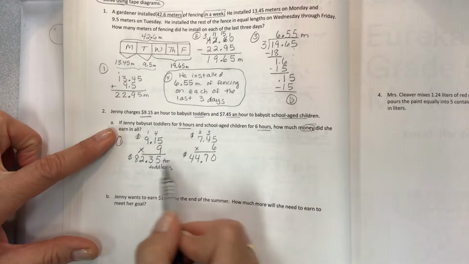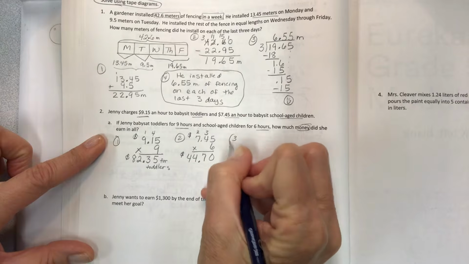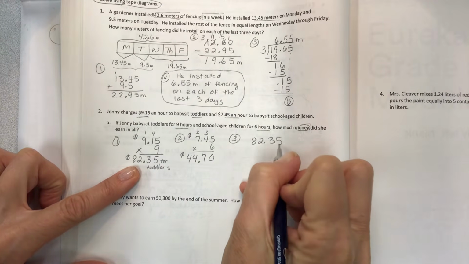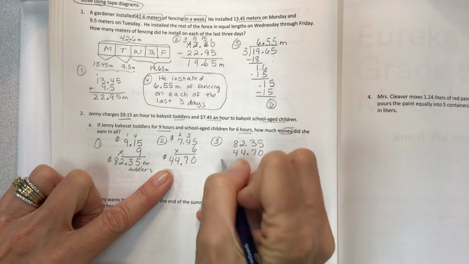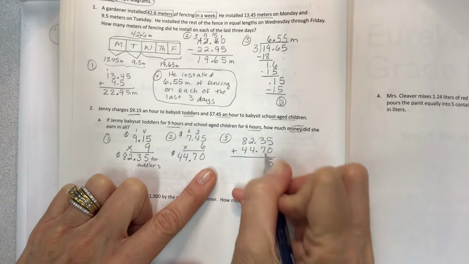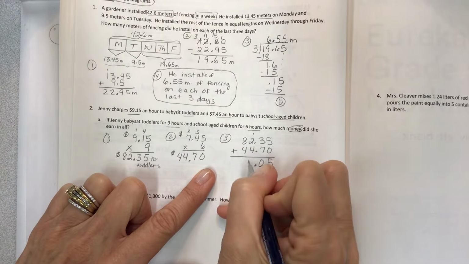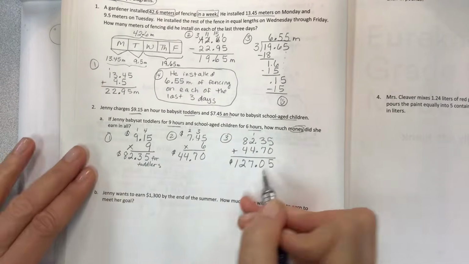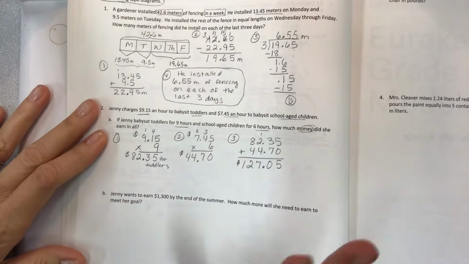Now we've got the 2 different amounts and we want to know the total. So guess what? Step 3, combine those. And keep your work neat and line up your place value positions carefully. 5 plus 0, 7 plus 3 is 10. Carry the 1, decimal down. 4 and 2 is 6, plus 1 is 7, and 8 and 4 is 12. $127.05. And, and the tape diagram.